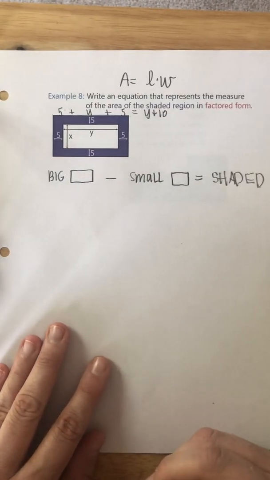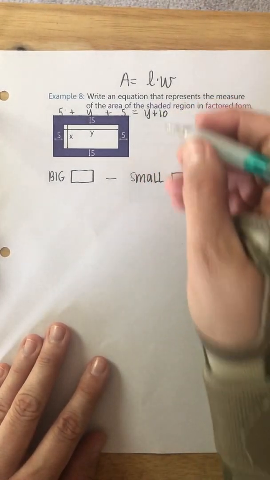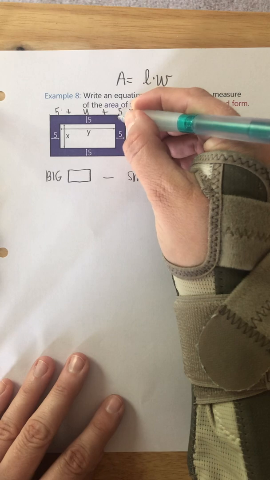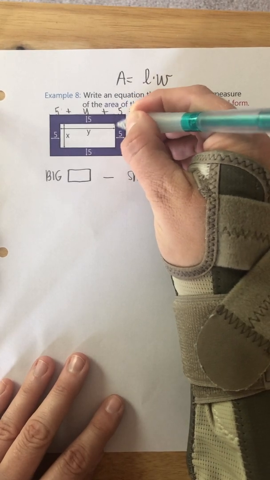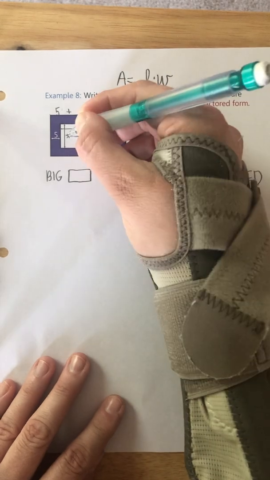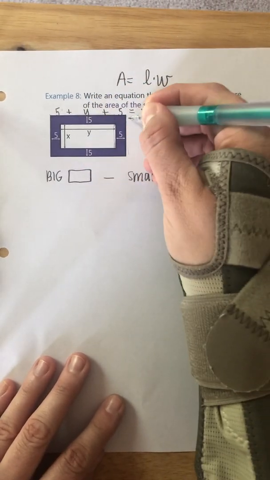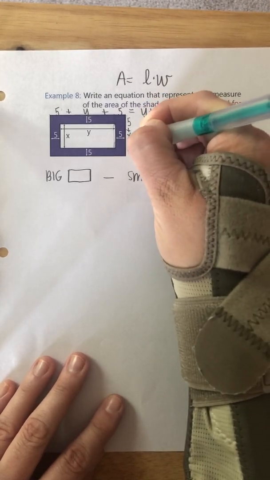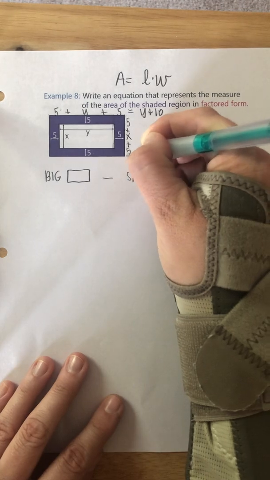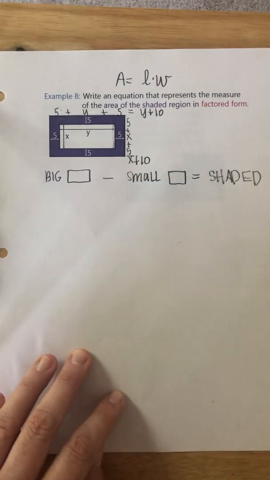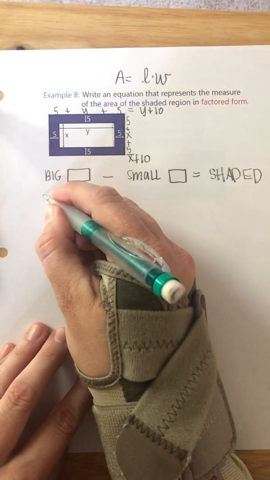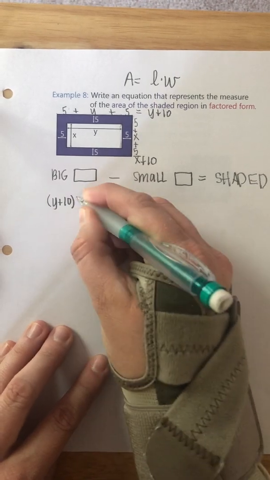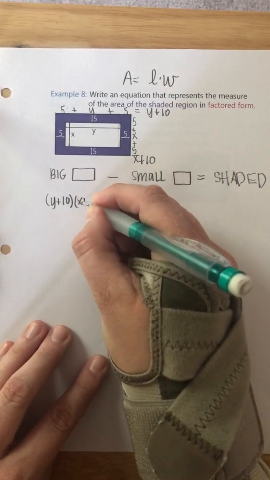Because the 5 and the 5 are like terms. I can add them together. That's going to give you all the way across. Now let's talk about going up and down. From here to here, again, is 5. From here to here is x. That's what it says over here. And from here to here is 5. So I have 5 at the top, x in the middle, 5 at the bottom. So I'm adding those together, and that gets me x plus 10. So what we have for the big rectangle, for length times width, my length is y plus 10. My width is x plus 10.